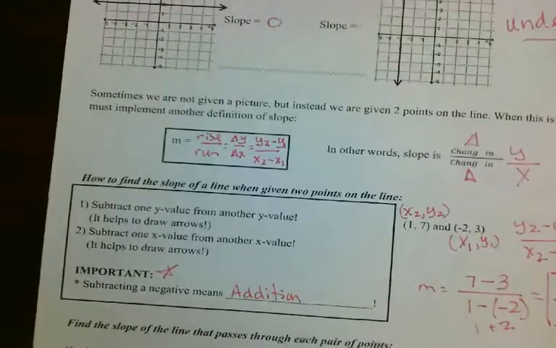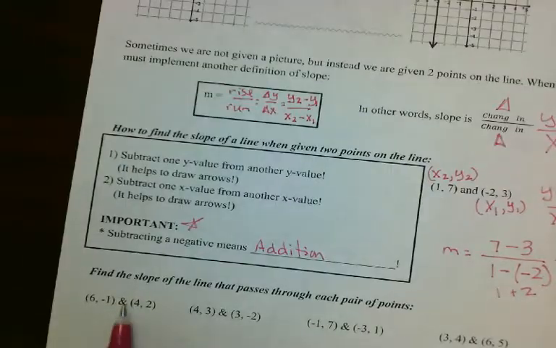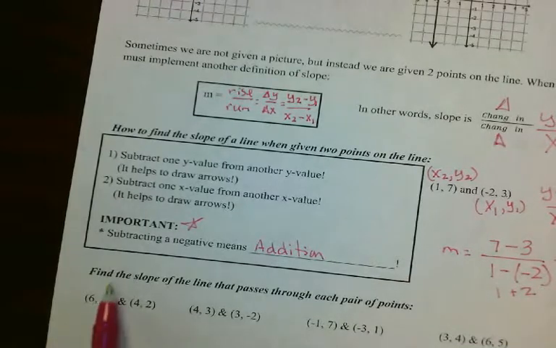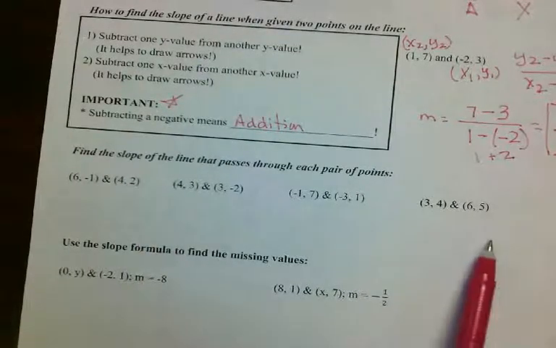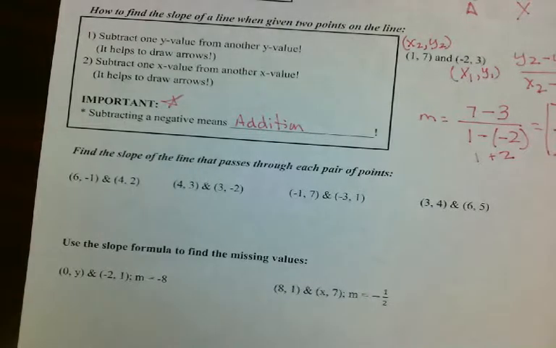Now what you're going to do for me is go through and solve. You have 4 problems here, and you want to identify your variables, decide which ones you're going to call x1, y1, x2, y2, and then solve these 4 problems for me, okay? Now I'm going to pause the video so you can solve them, and then we'll come back and check it in a minute, or a couple of minutes. We'll see how long it takes.